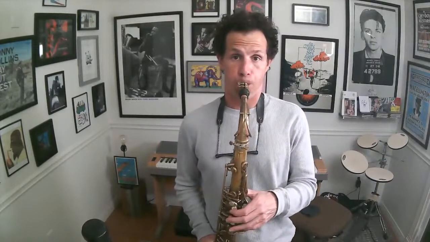Now I'm going to play E flat half whole diminished. All right. F sharp. A. All of them are the same notes, and they just start on different starting points. So C, E flat, F sharp, and A are all the same diminished scales.